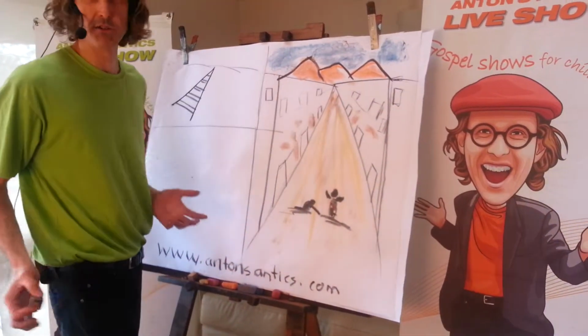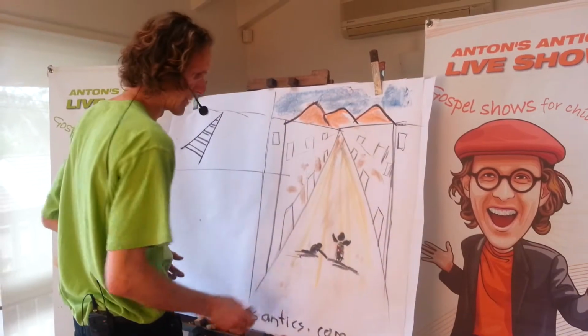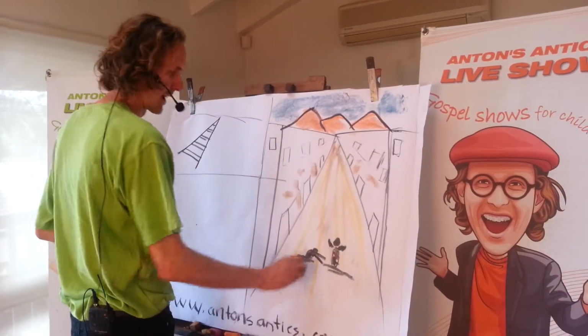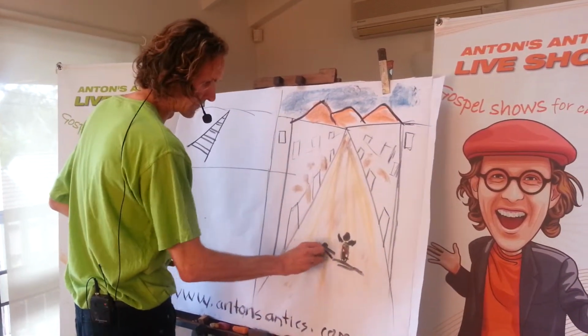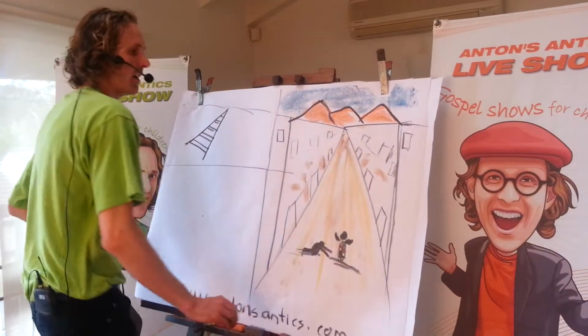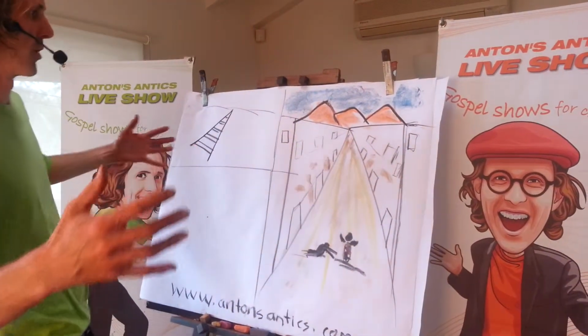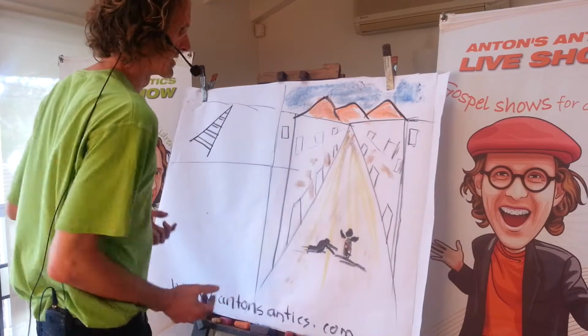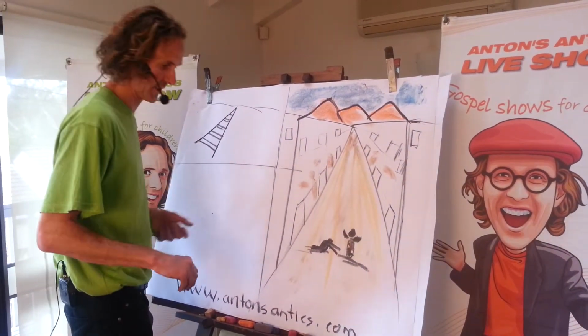The rest have taken off, they're telling everyone about it, but only one man came back to thank Jesus out of 10 lepers. So that's a single point perspective drawing where we're showing a scene of a street.